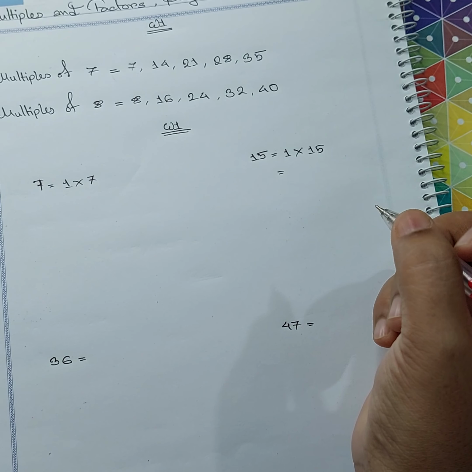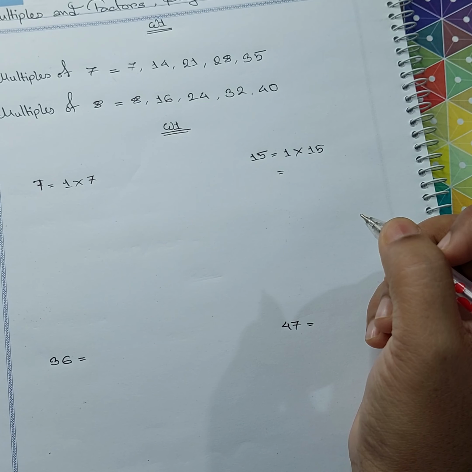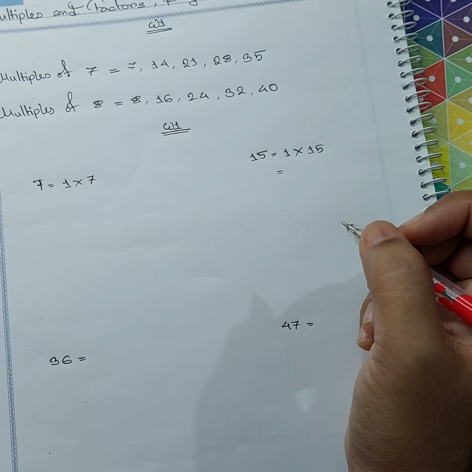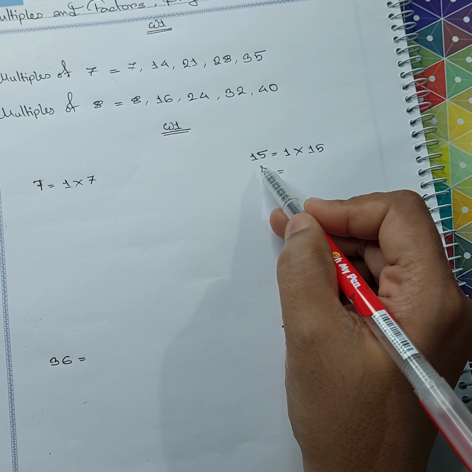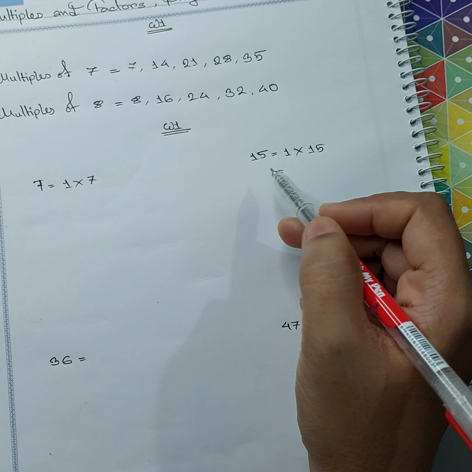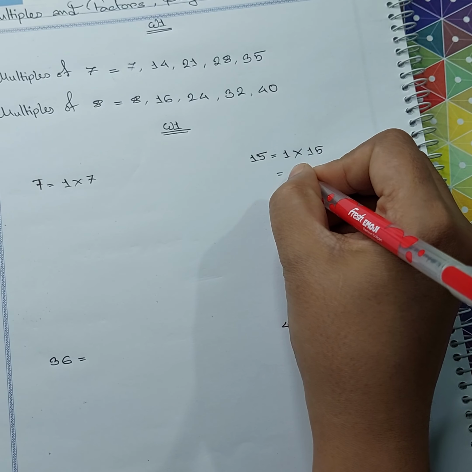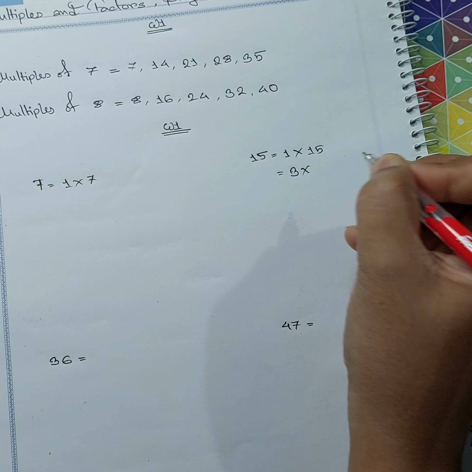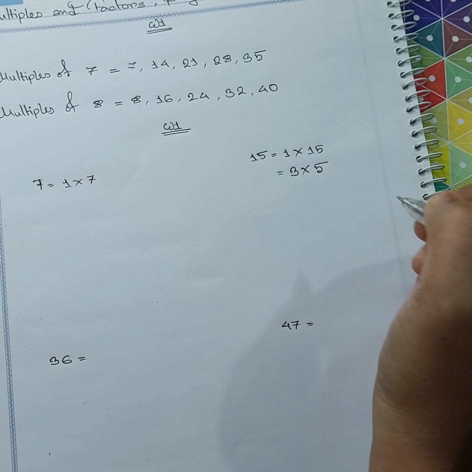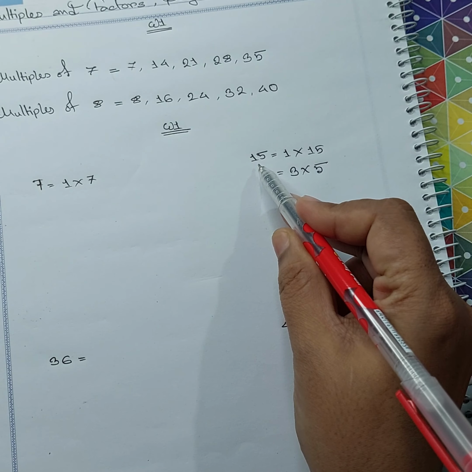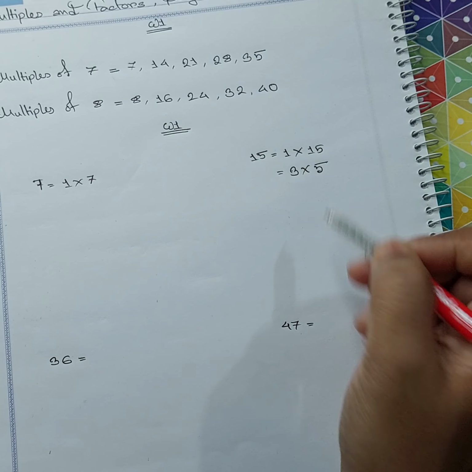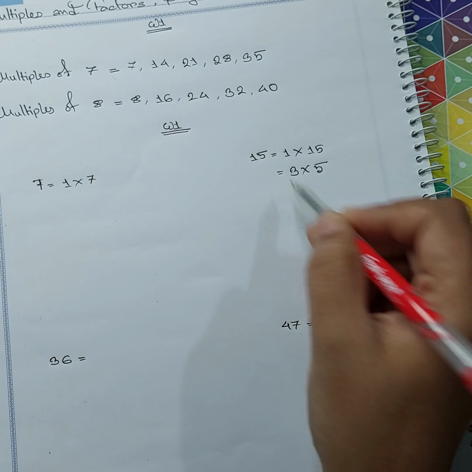Don't forget that 15 is an odd number and 15 cannot be divided with 2. Okay? We need to skip that 2 and we are going to go for 3. Can you divide 15 with 3? Oh my God, yes, of course. Now, if you divide 15 with 3, you are going to get what? It is 5, right? Now, 4 cannot divide 15 and 5 is already there.